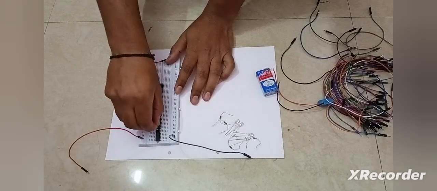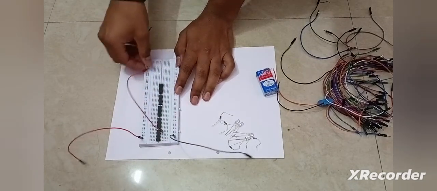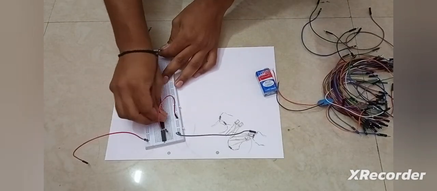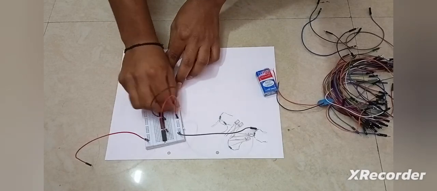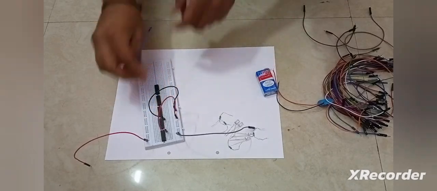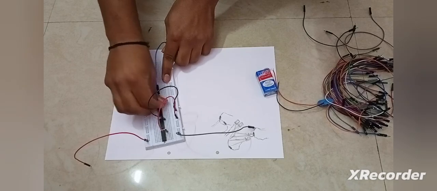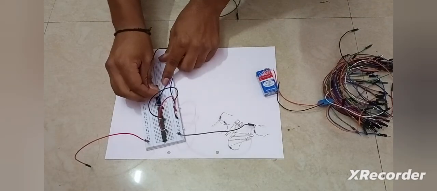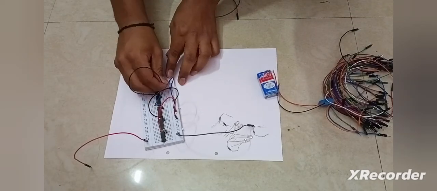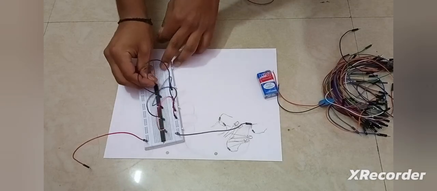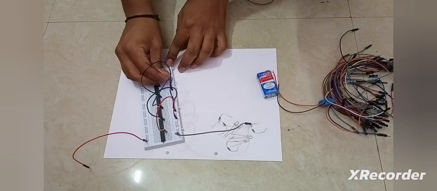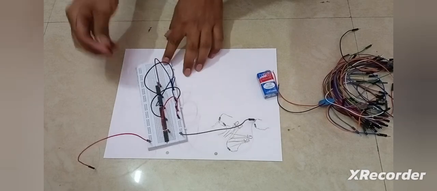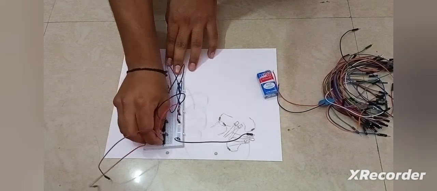So firstly we will put down the ground for every IC, and after adding all the grounds we will have to add VCC for every IC.